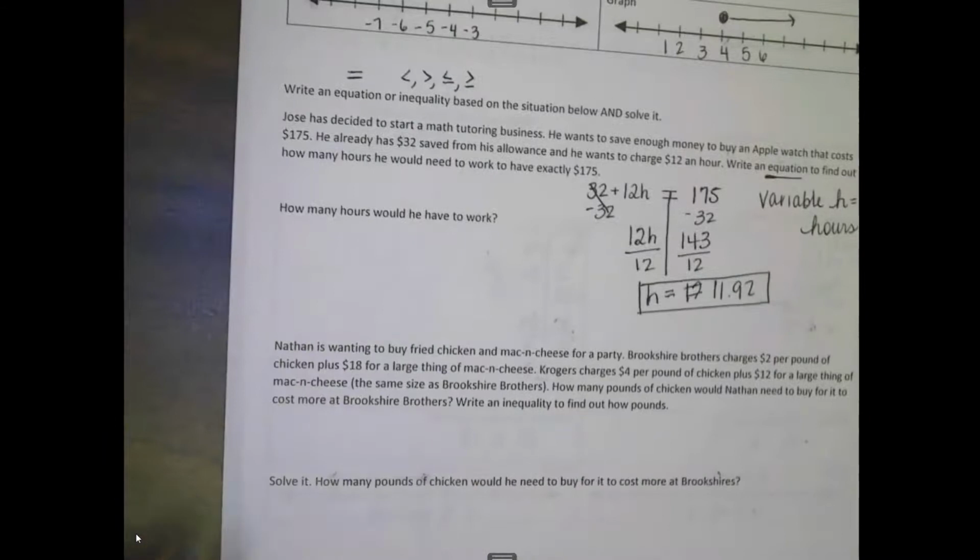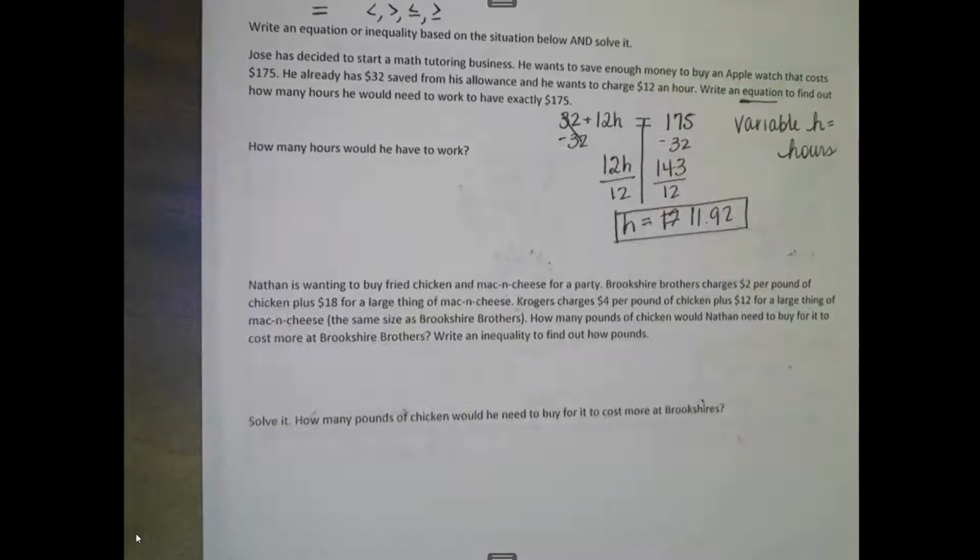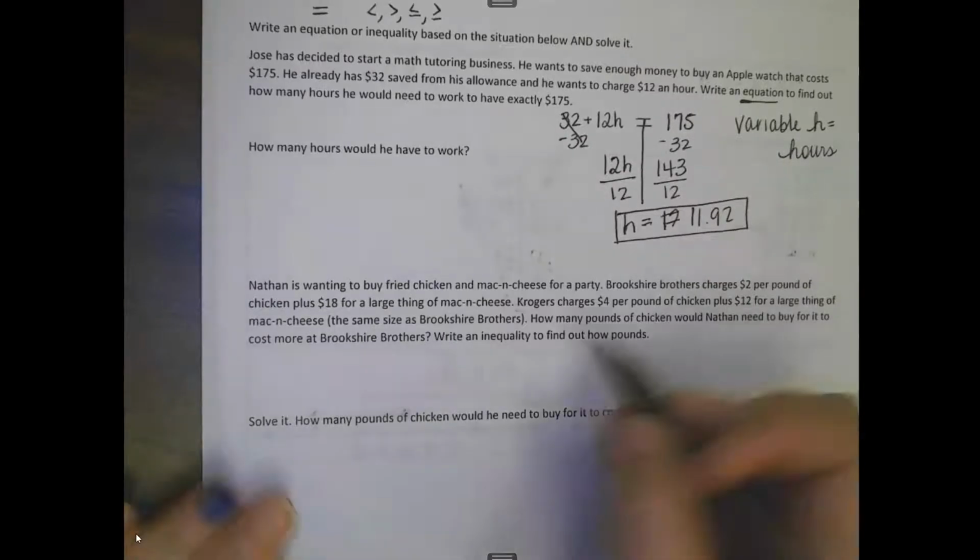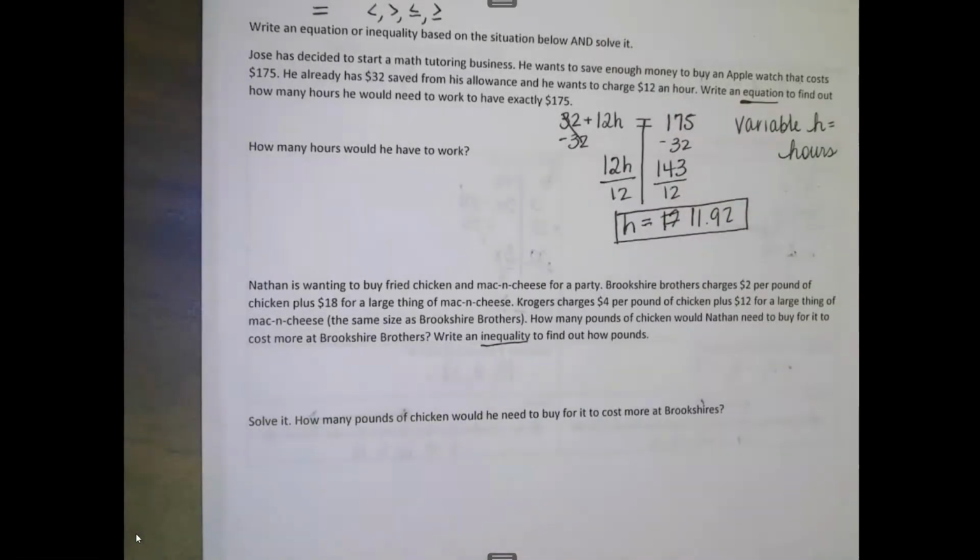All right, so let's look at the next one, which kids in class were making fun of. Nathan is wanting to buy fried chicken and mac and cheese for a party. Brookshire Brothers charges $2 per pound of chicken plus $18 for a large thing of mac and cheese. Kroger's charges $4 per pound of chicken plus $12 for a large thing of mac and cheese, the same size as Brookshire's. How many pounds of chicken would Nathan need to buy for it to cost more at Brookshire Brothers? Write an inequality. So it tells me that's not going to be an equal sign.